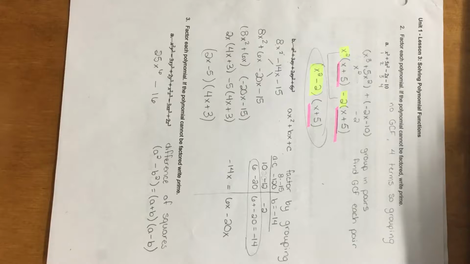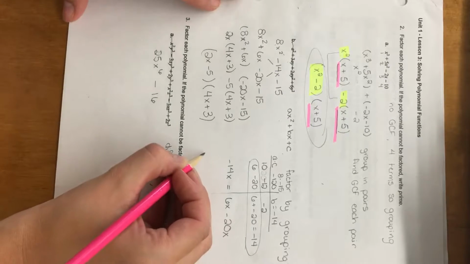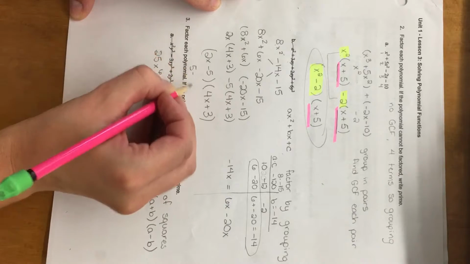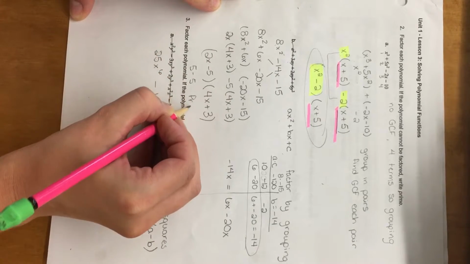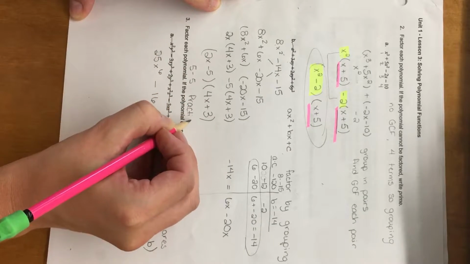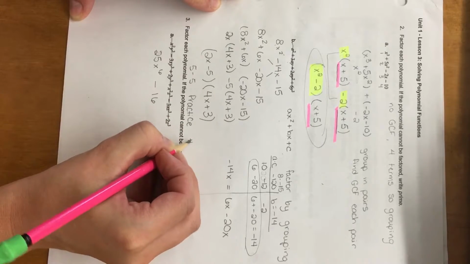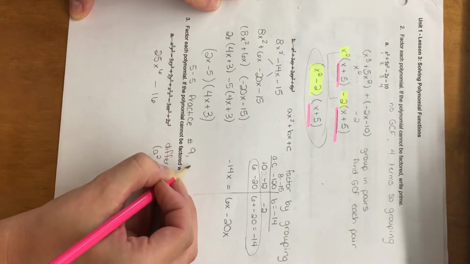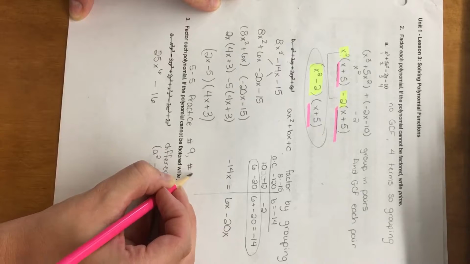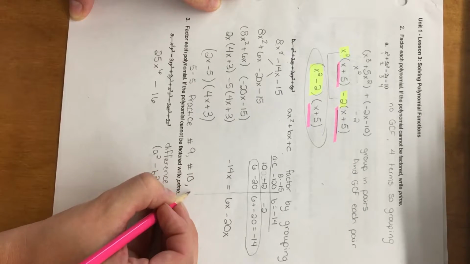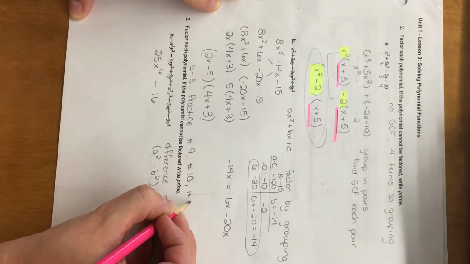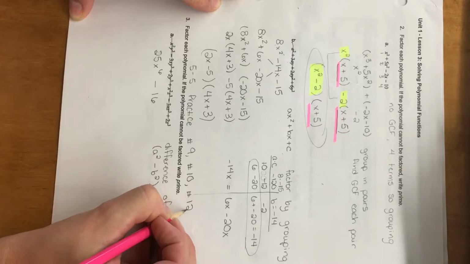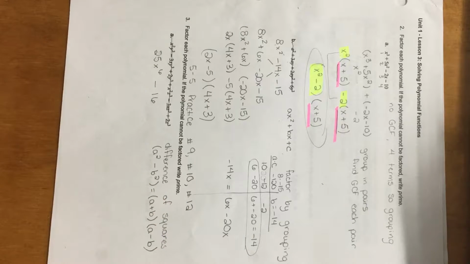So problems that will involve you doing this on your practice sheet, so 5-5 practice, are number 9, number 10, number 12. Those are going to be those types of problems.